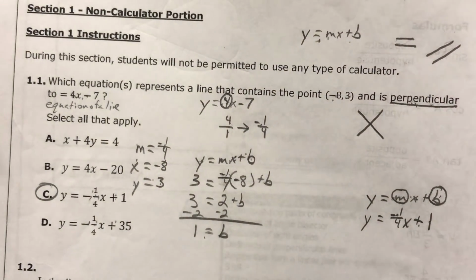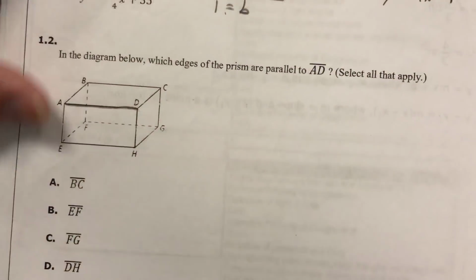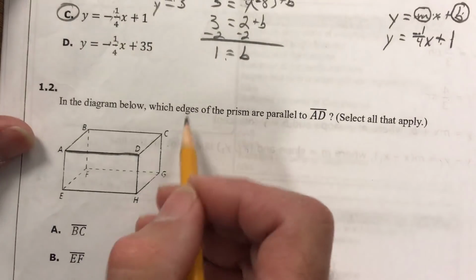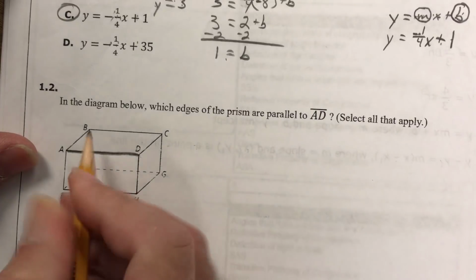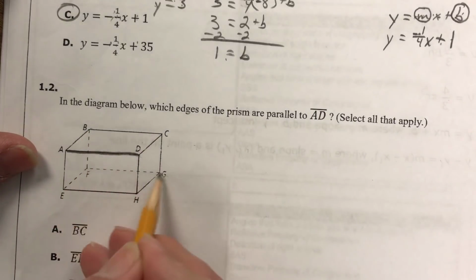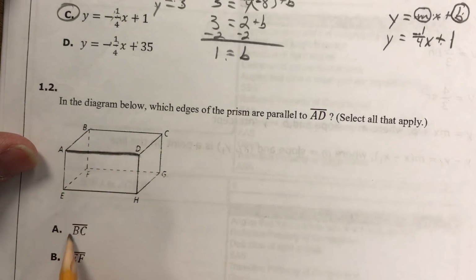Okay. Number 2, I'm just going to look for which edges are parallel to AD. So that's AD right there, and you're going to select all of the ones that are going to be parallel to AD. So there'll be multiple answers there. I'm going to skip number 3. Don't worry about that one.